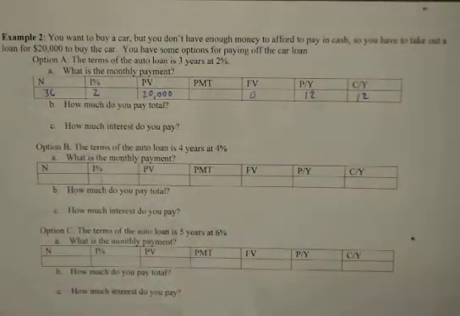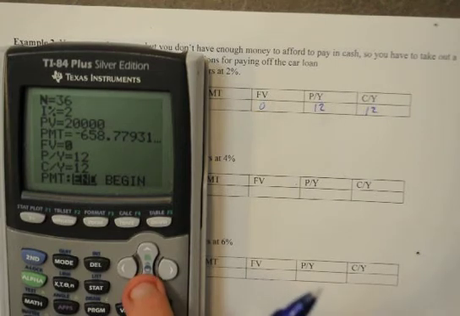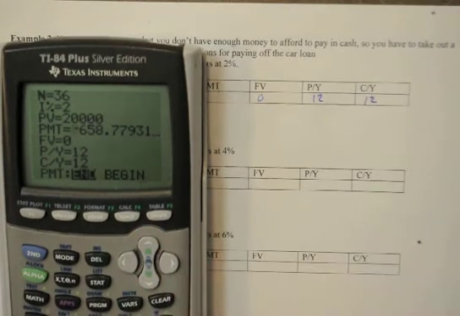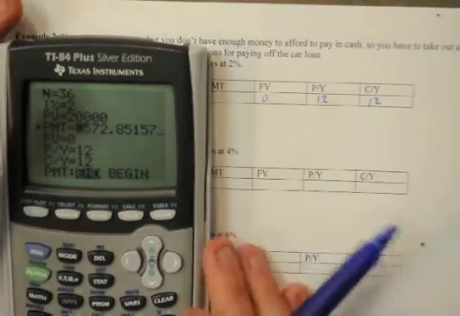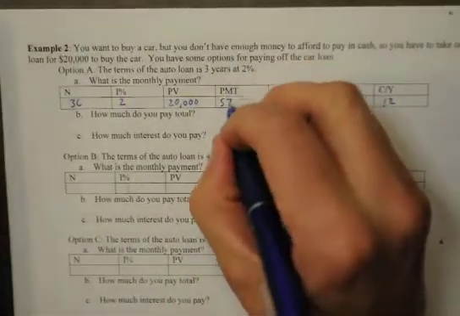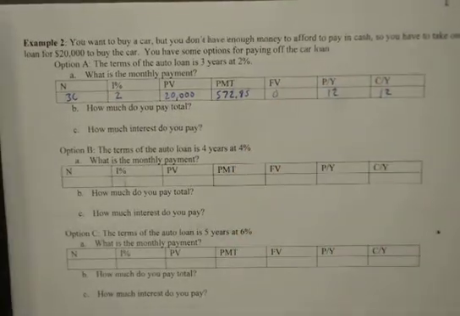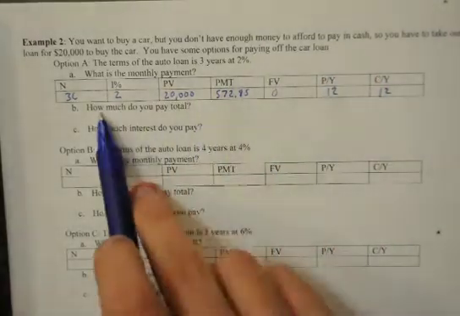So go ahead and plug that into your calculator. We've got N of 36, $20,000 in our pocket, future value is 0. I think we're all good here. And we get $572.85. So if you pay that, how much are you actually paying?